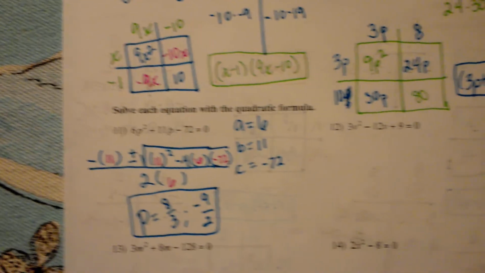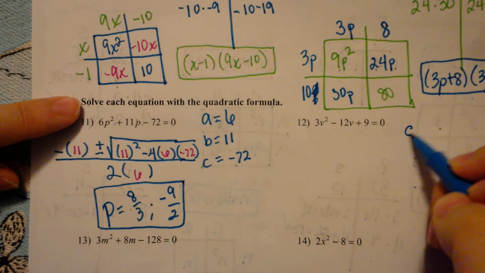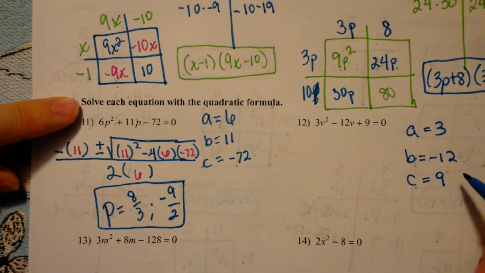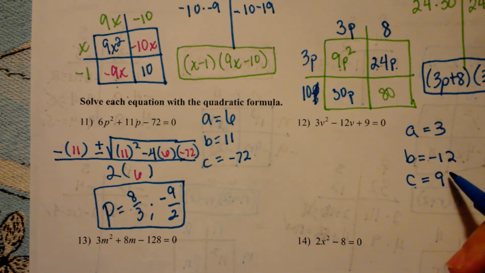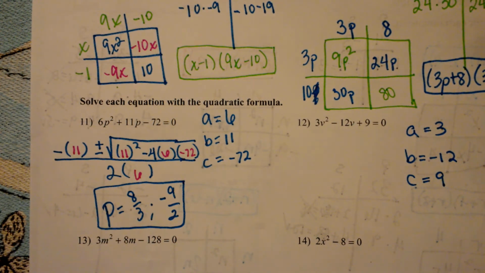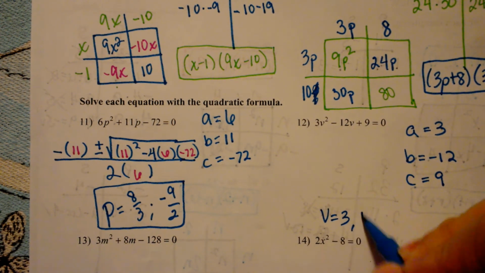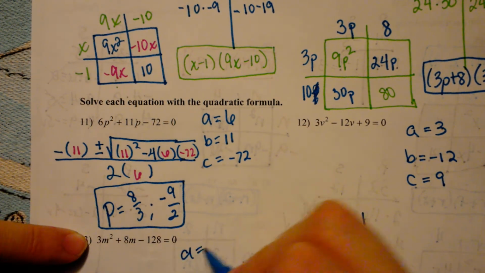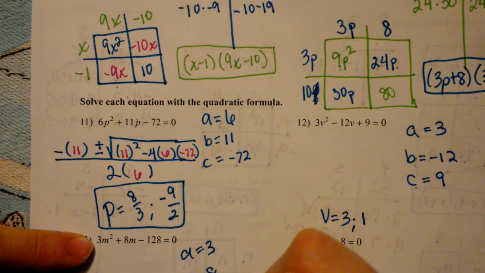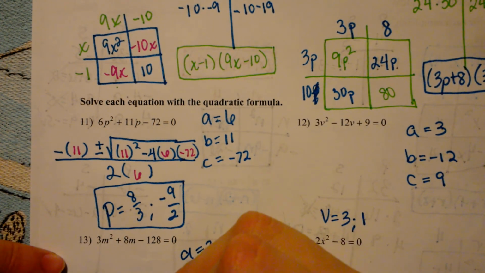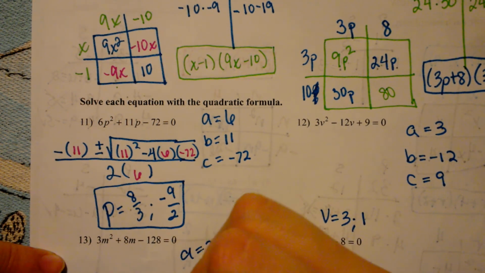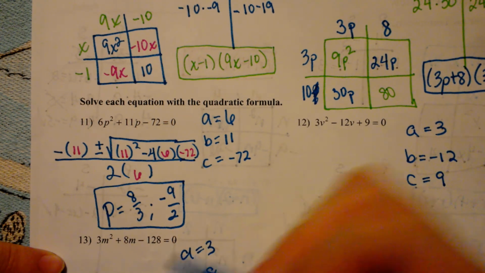So on 12, my A is 3, my B is negative 12, my C is 9. And you should get 3 and 1. And then 13, my A is 3, my B is 8, my C is negative 128, and you should get 16/3 and negative 8.